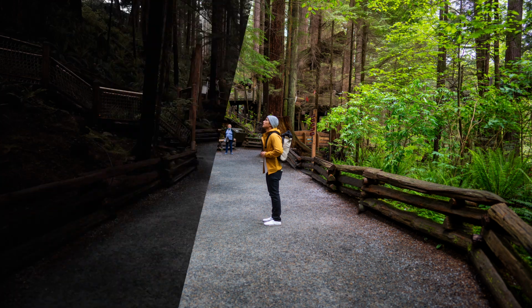Today I'm going to teach you how to do Moody Tones and basically go from something like this to that. If you don't have access to Lightroom, you can use any other app that has similar tools to the things that we're going to be using today, which include exposure, HSL sliders, a little bit of clarity, and vignetting.